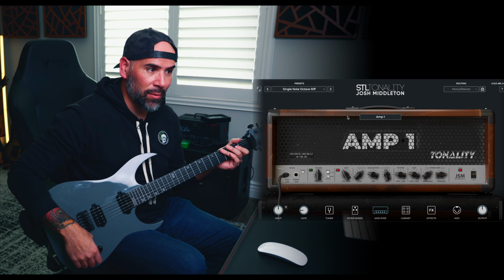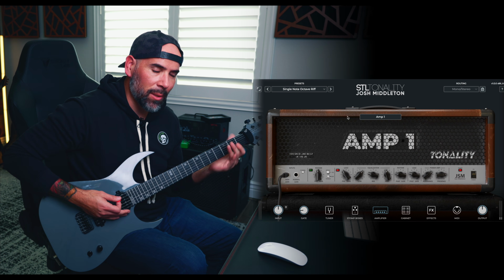This is what it is. It's an octave, it's a pitch shifter. So here, let's check this thing out. You'll know what I'm talking about as soon as you hear this.